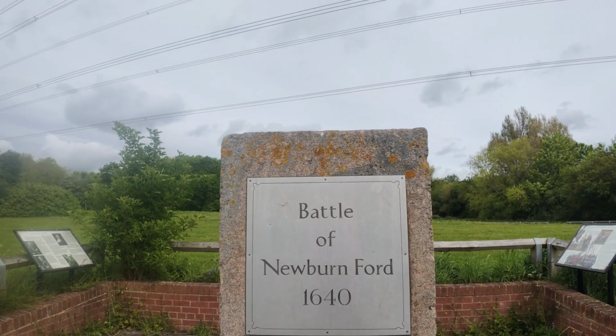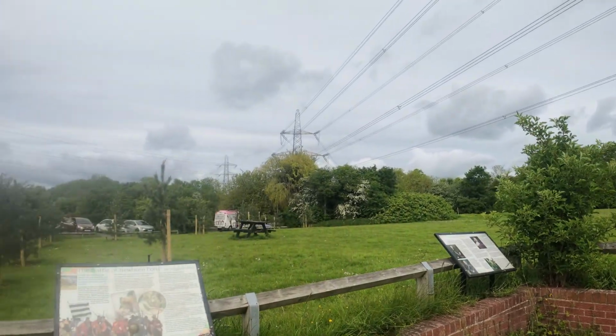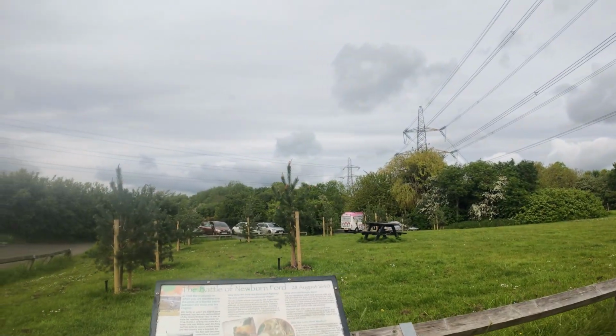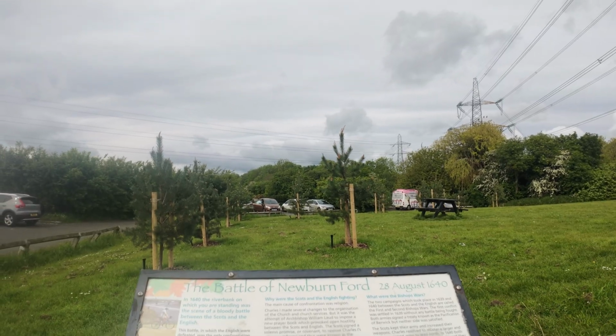Around a monument commemorating the battle. This is notice boards telling you about it.